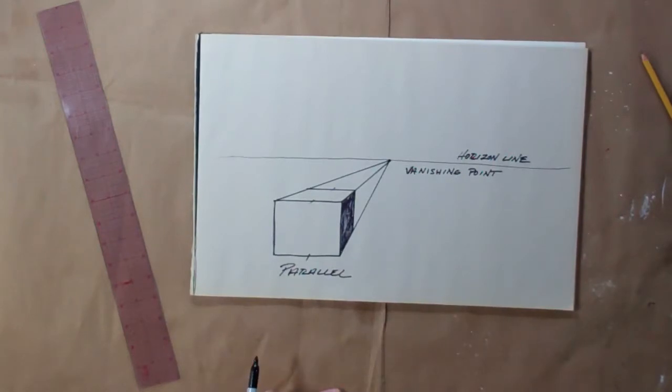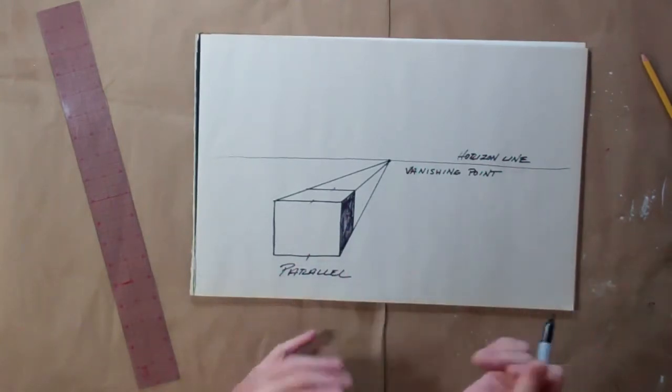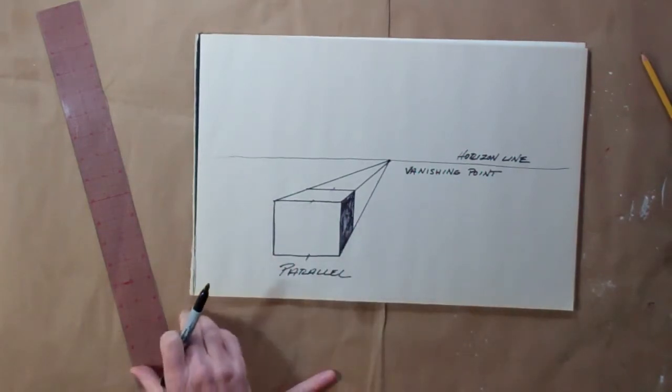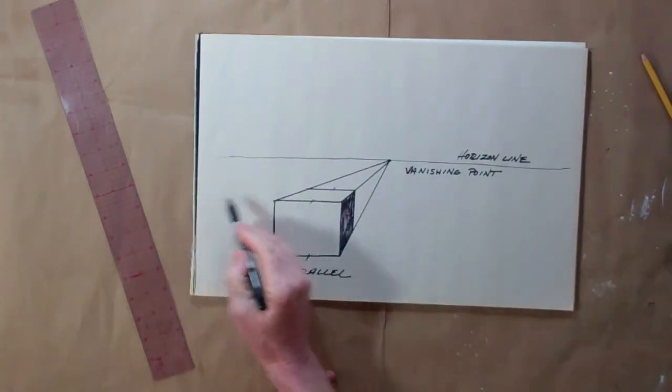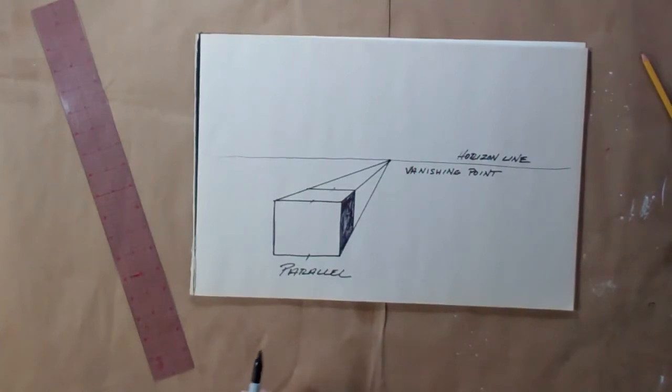Parallel. What does that mean? Lines that are parallel to each other extend in any direction, but are always equal distant apart. So no matter how far they go, they don't meet and they don't cross. They're always an equal distance apart. And think of it like railroad tracks.